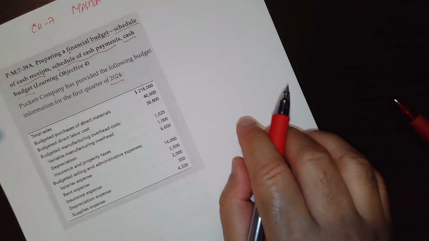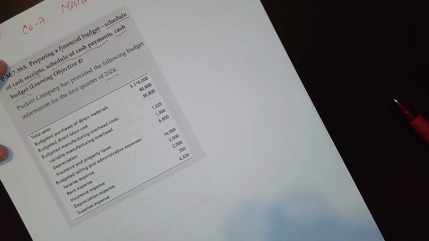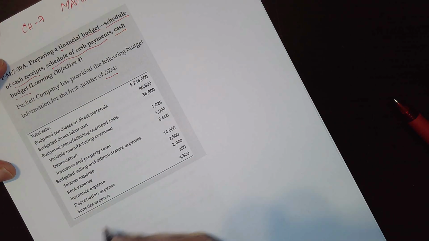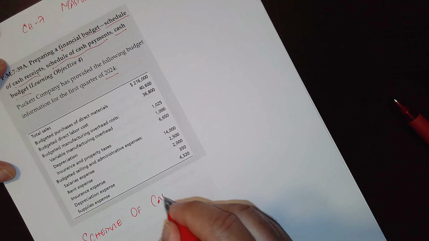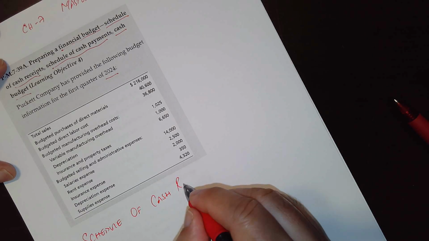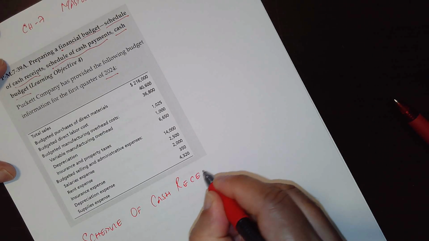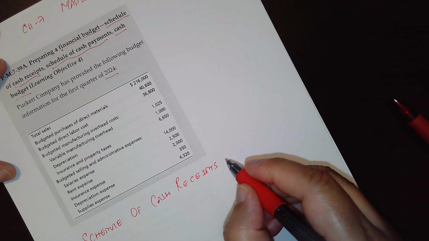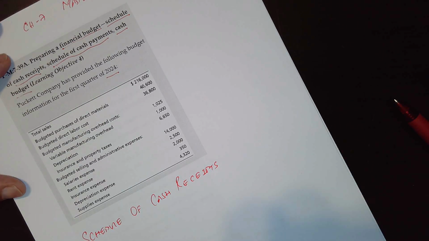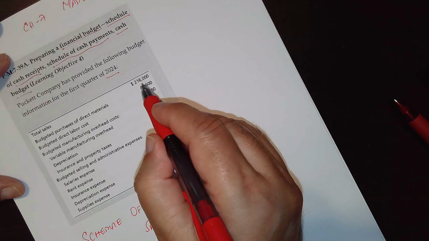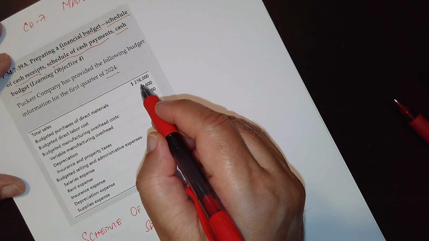So the first thing we have to do is to make a schedule of cash receipts from customers. So we are expecting total sales. The number is given to us, 216,000.